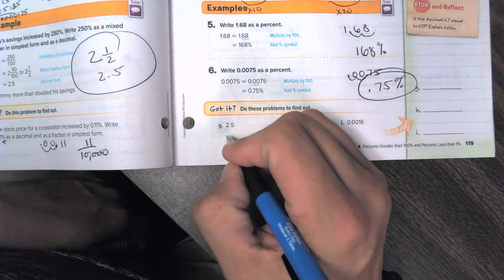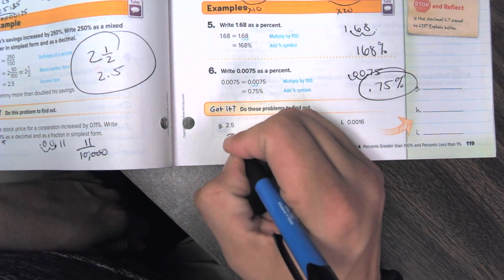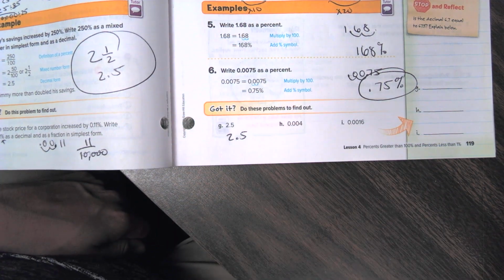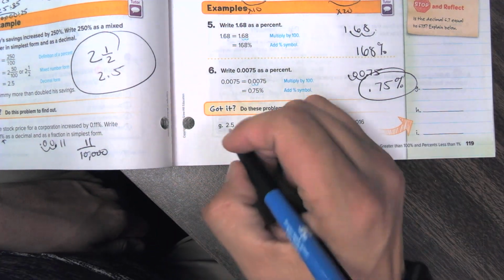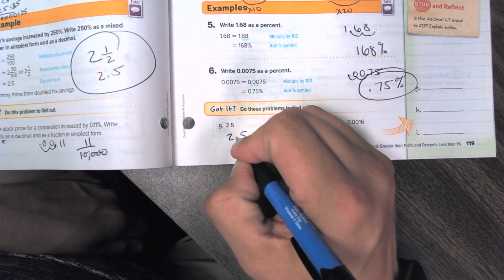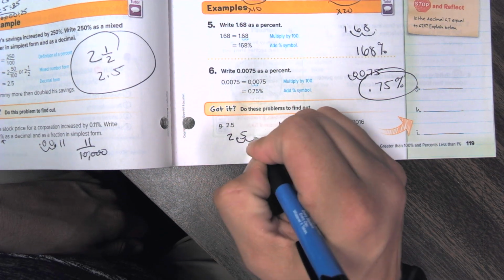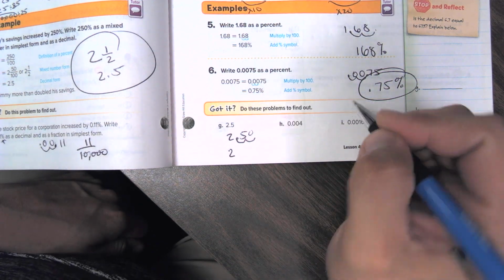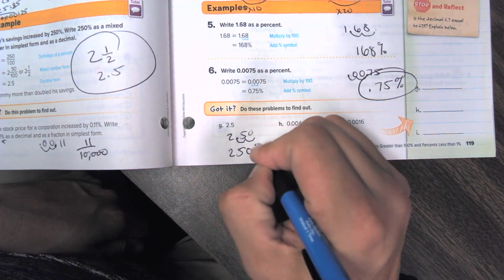Okay, now that you're back, let's do 2.5. So we're going to make this a percent. So remember, whenever I'm making a number a percent, I'm multiplying by 100. So I'm moving the decimal to the right 2 times. 1, 2. And when there's an empty space like that, you just annex a 0, add a 0. 250%.